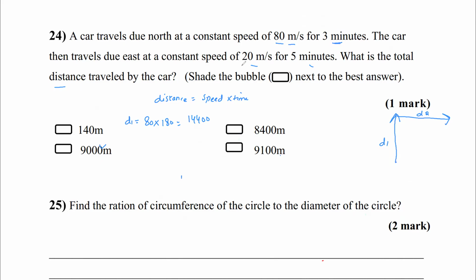Now they travel towards the east at constant speed of 20 meter per second for 5 minutes. So we have to find d2. d2 here is 20 multiplied by 5 minutes, 5 multiplied by 60 is 300 seconds. So 20 multiplied by 300 is 6,000.